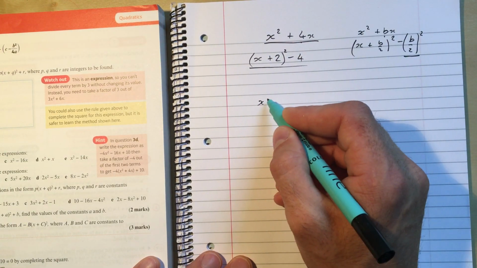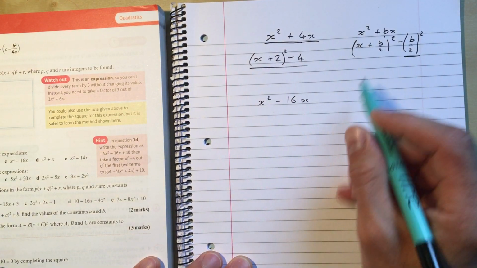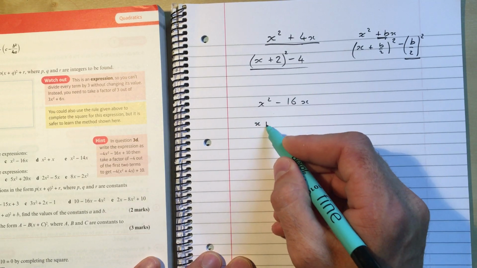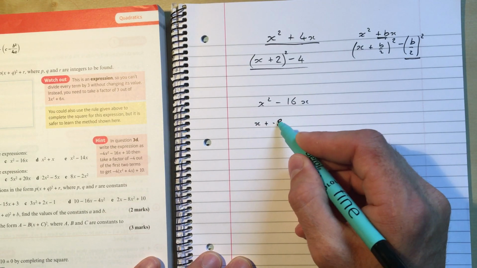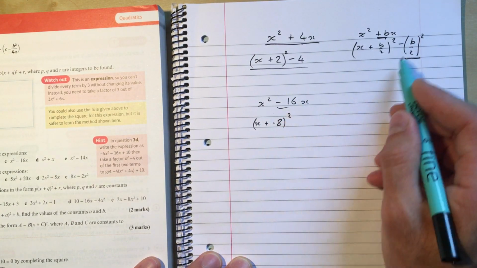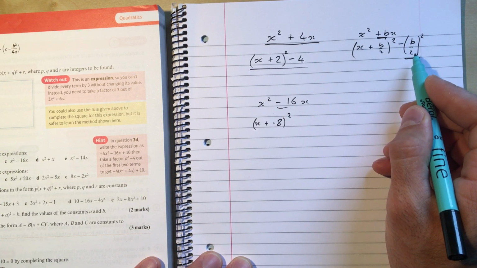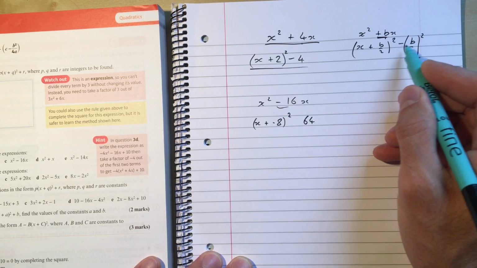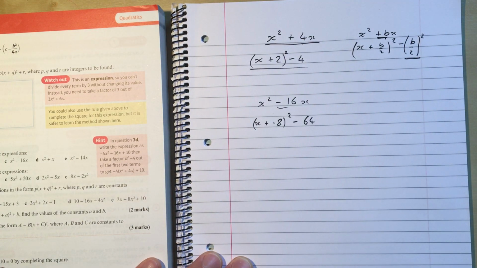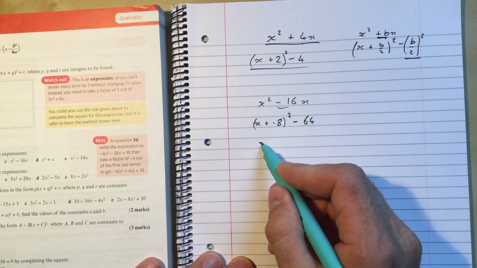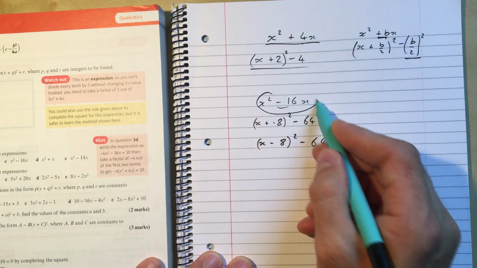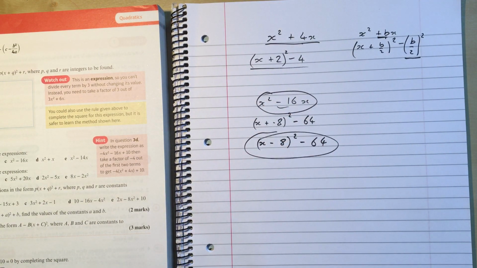Let's just do another example with a minus sign in, just to make it clear. That b is minus 16. So x plus minus 16 over 2, so minus 8. Then I do minus 16 divided by 2, which is 8. Then I square it, which is 64. Then I put the minus sign in front. Okay, so half it, then square it, then put the minus sign in front. And obviously I can just make that a little bit neater in the brackets, like that. Okay, so that expression there can be replaced with this expression here.